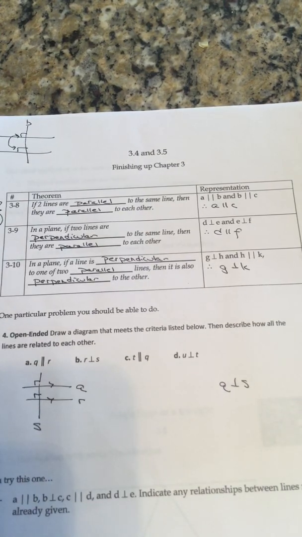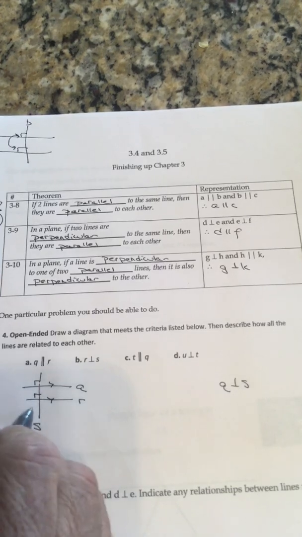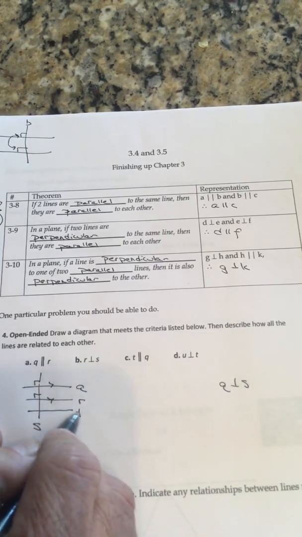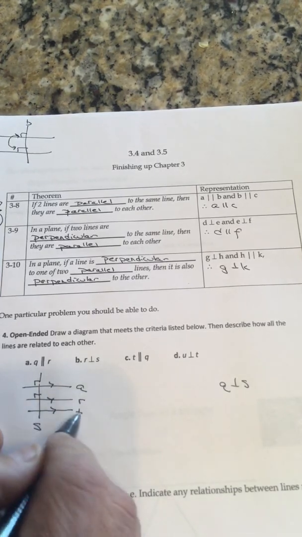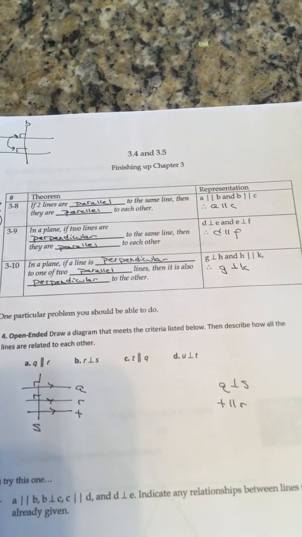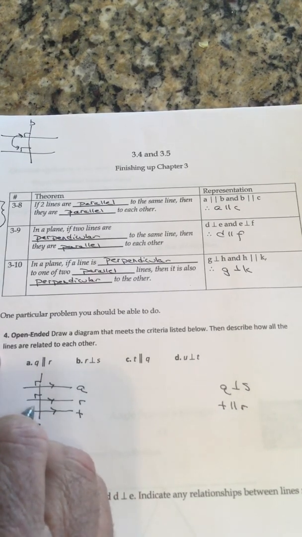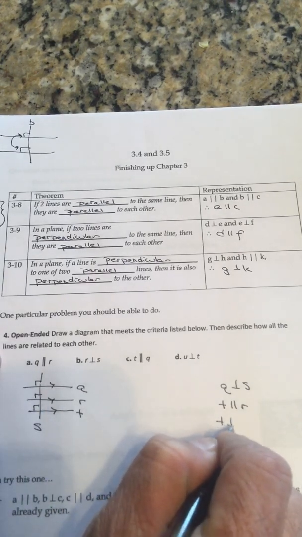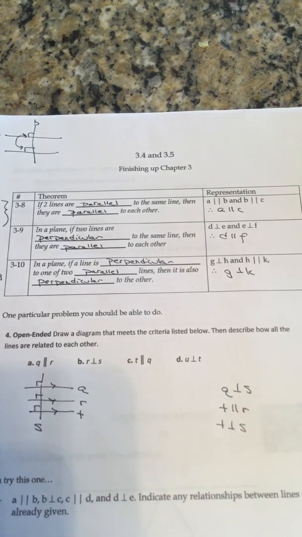All right. And then T is parallel to Q. So there's T. Well, if T is parallel to Q, that means T is also got to be parallel to R. All right. And if Q is perpendicular to S, guess what? T is also got to be perpendicular to S. So this is what we mean by other conclusions.